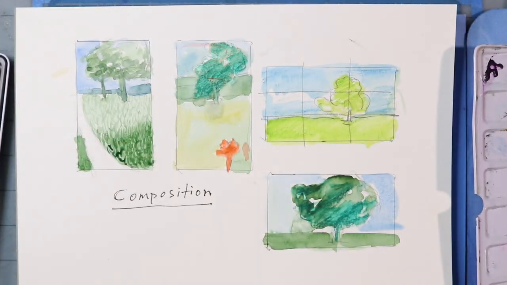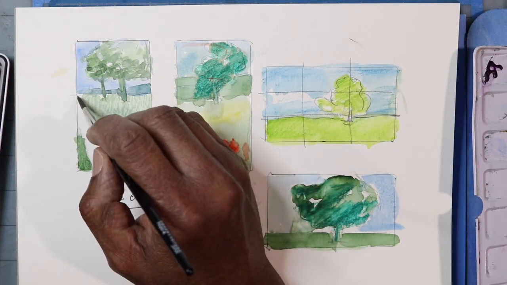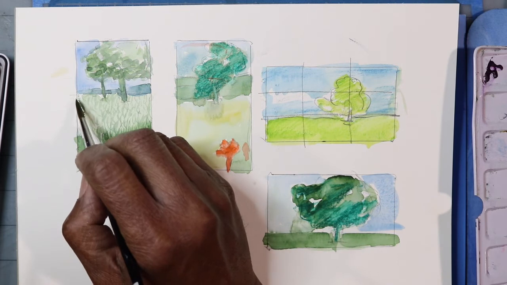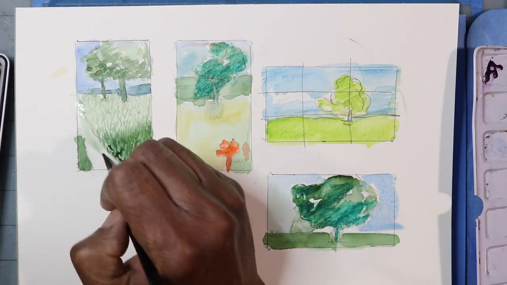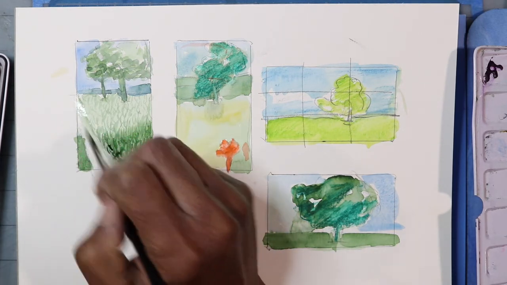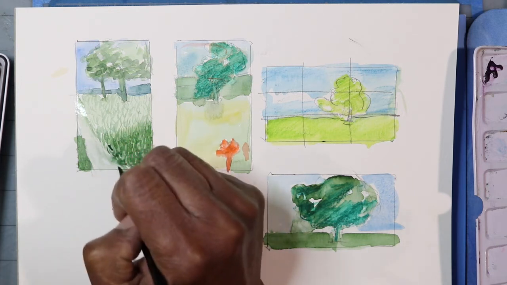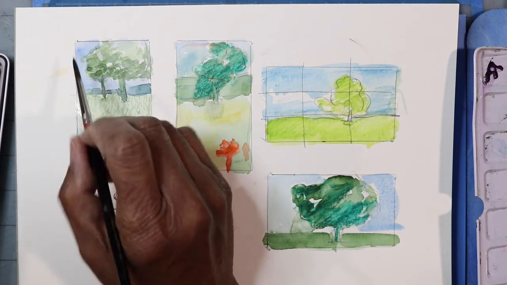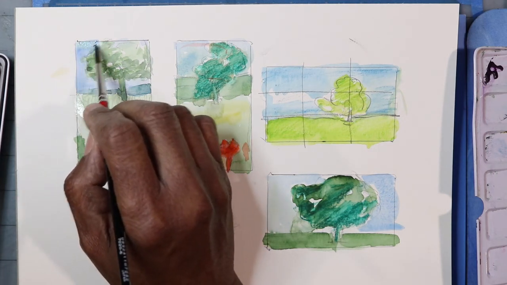And as you can see, we're not going to be able to do all of this in one session. Let's see. Looks like a light wash in here. Bring it right down here to the foreground. Maybe a little more in the sky a little bit.